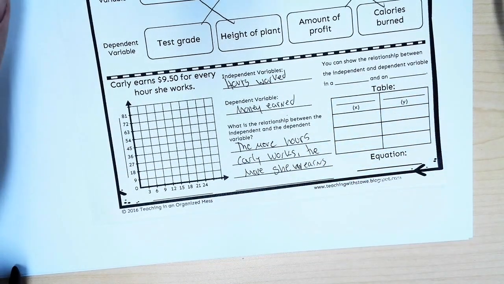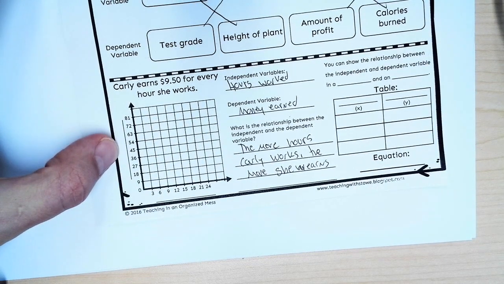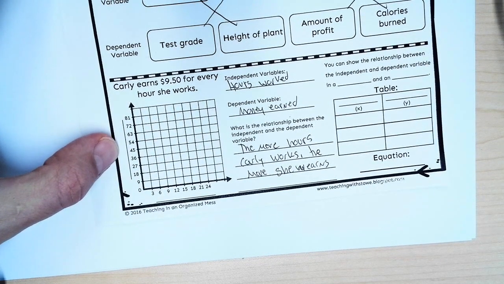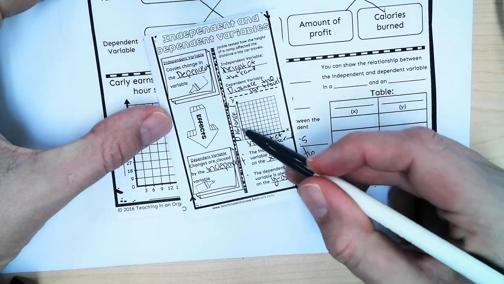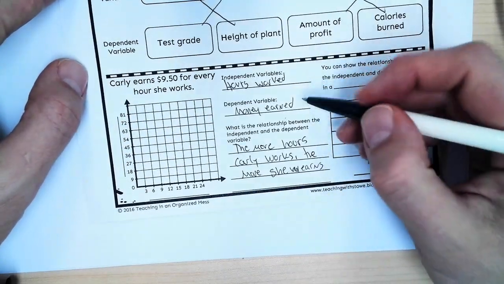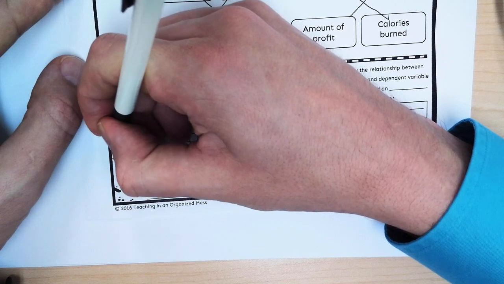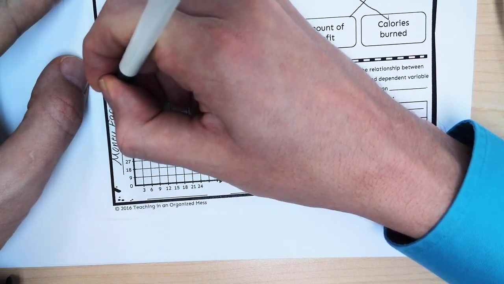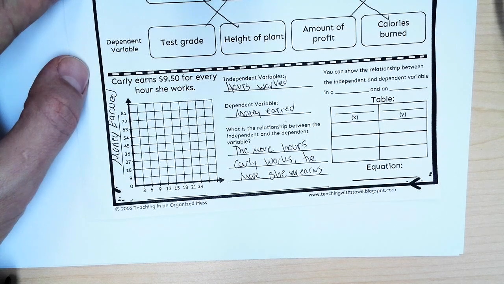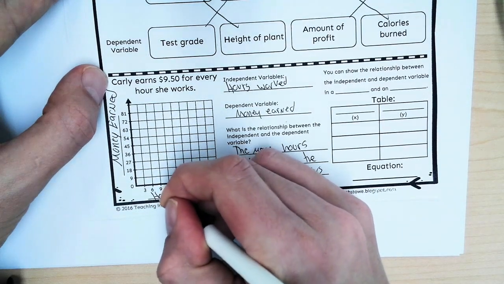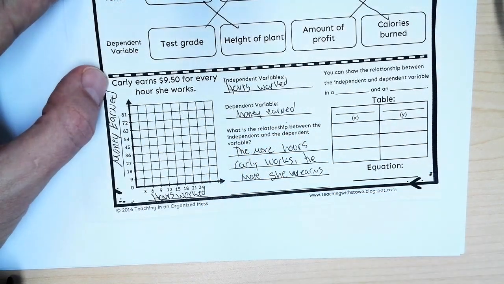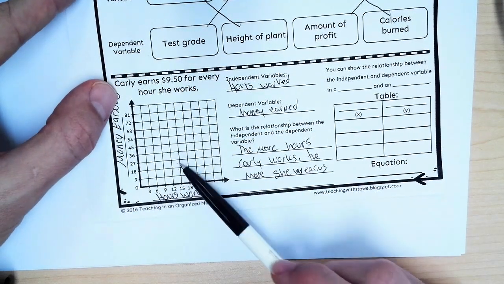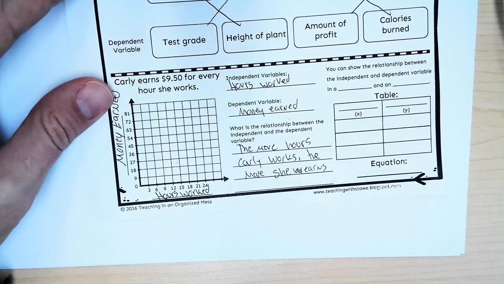Do you remember what the y-axis was on our previous foldable? Remember, the y-axis is always the dependent variable. So that would be the money earned. Therefore, the independent variable will be the x-axis. So we can't quite fill this information in yet because we need to finish our table. So let's do that next.